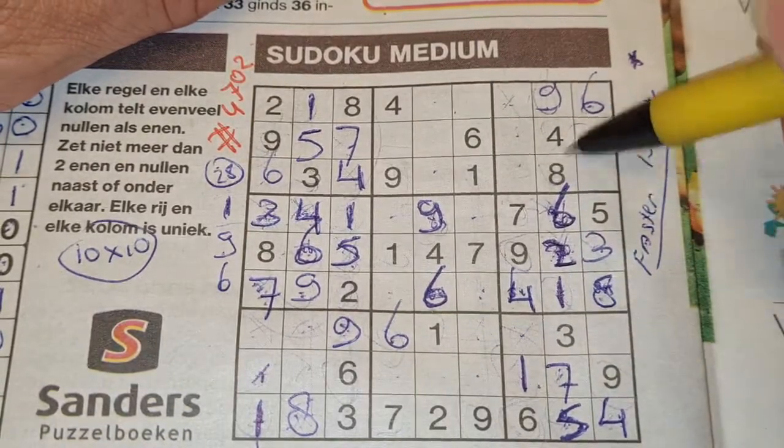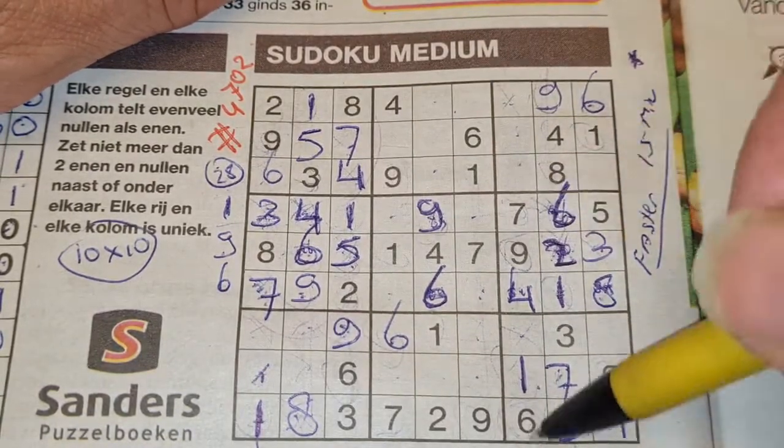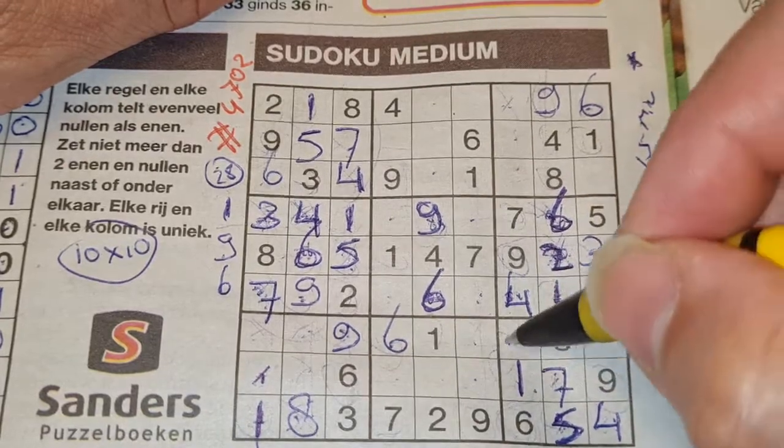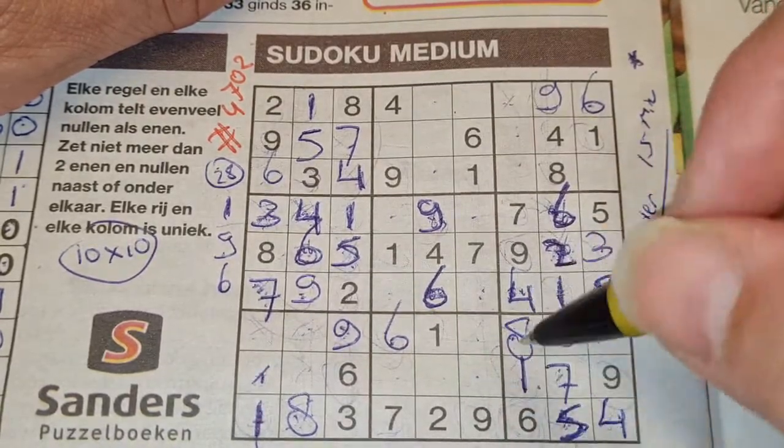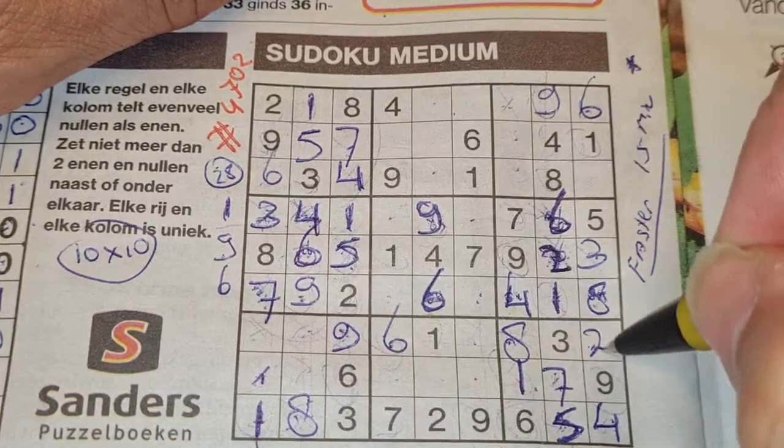8 in the last column, 8 in the column next. So in that column, the only place left for the 8 should be there. 1 box left in this big square for numbers 1, the 2 is missing.